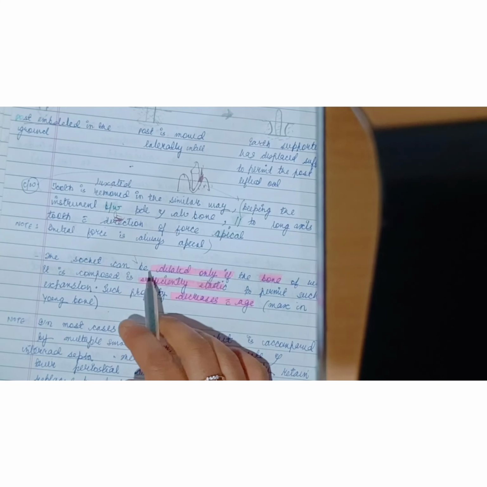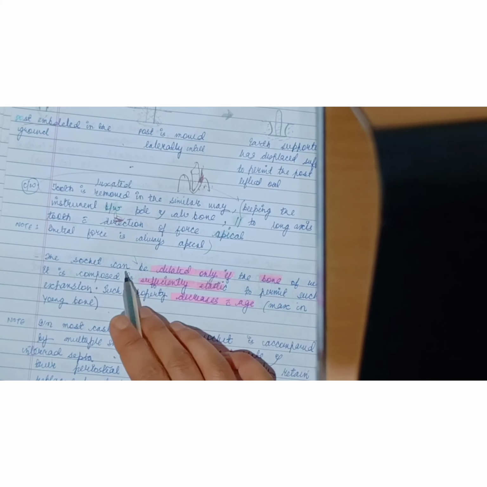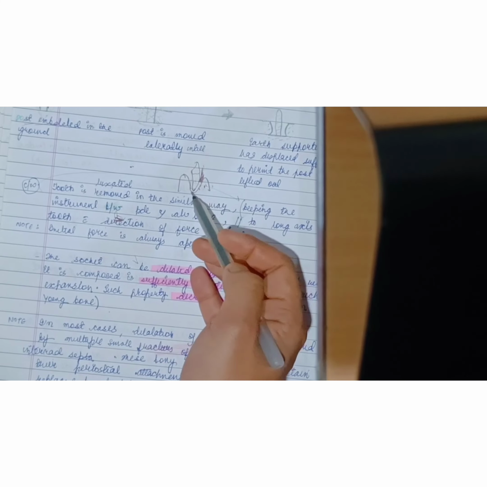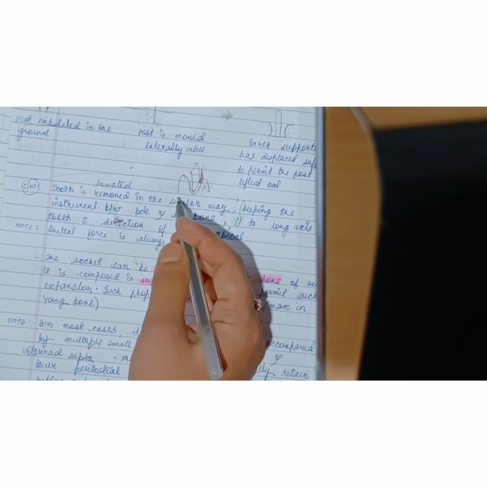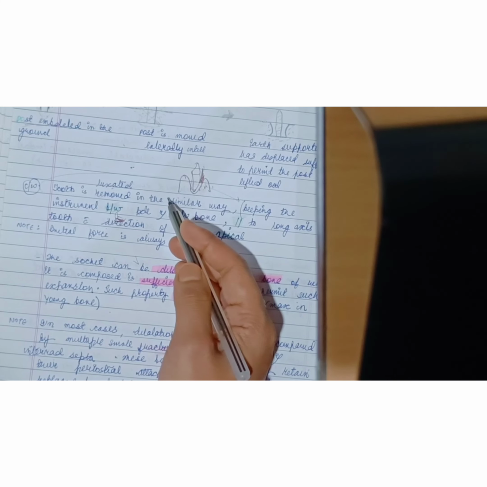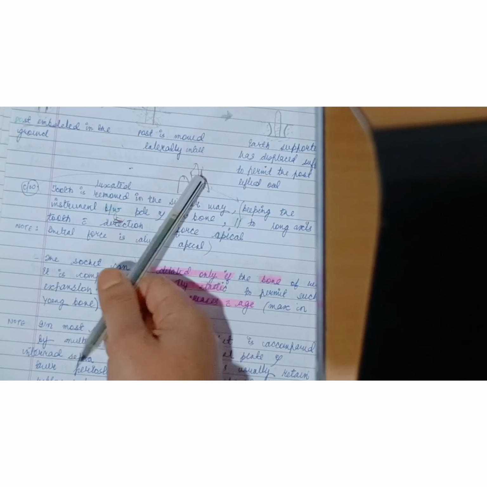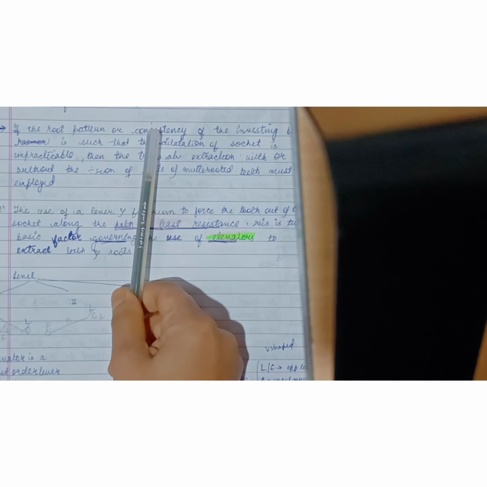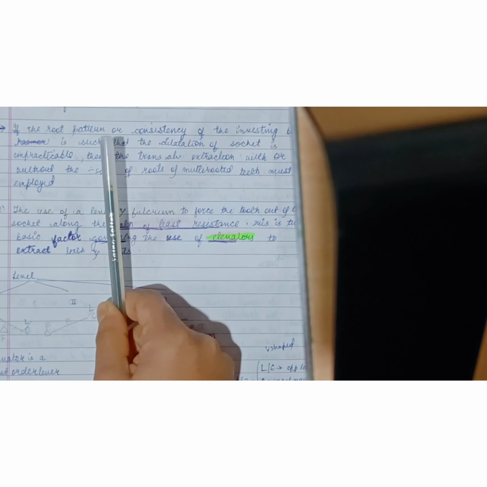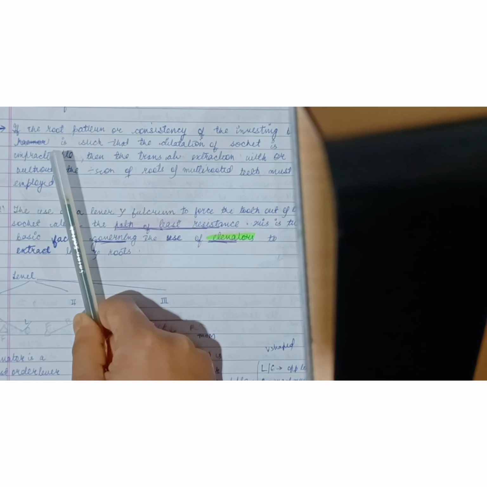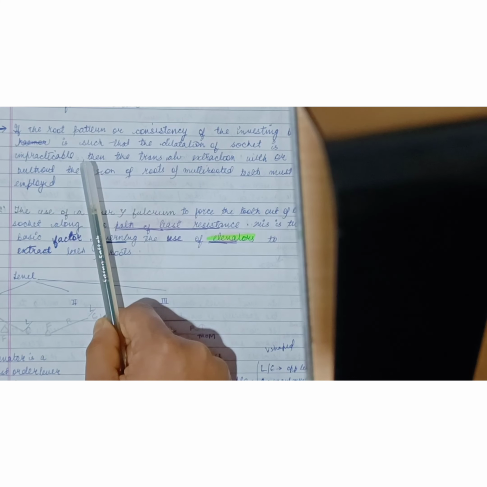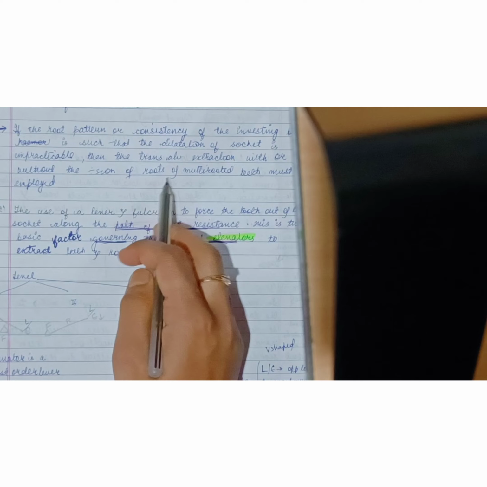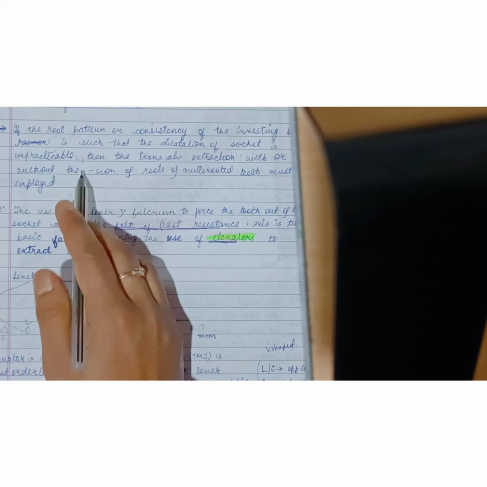So the socket can be dilated only if the bone of which it is composed is sufficiently elastic. So when will the socket dilate? If the bone is elastic. So remember, in children the bone is the most elastic, and with age the elasticity of the bone decreases. If the root pattern or consistency of the investing bone is such that the dilation of the socket is impracticable, then the transalveolar extraction with or without the division of roots of the multi-rooted tooth must be employed.